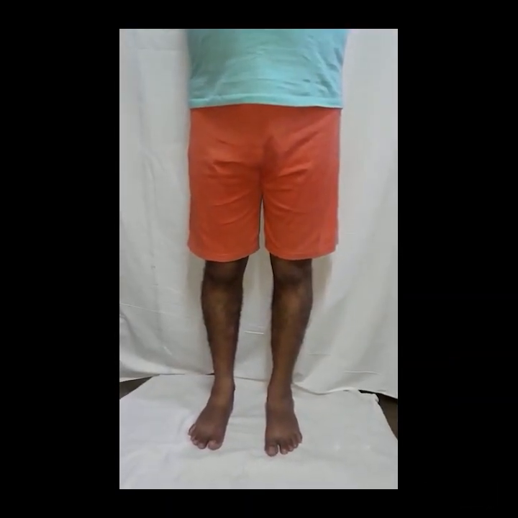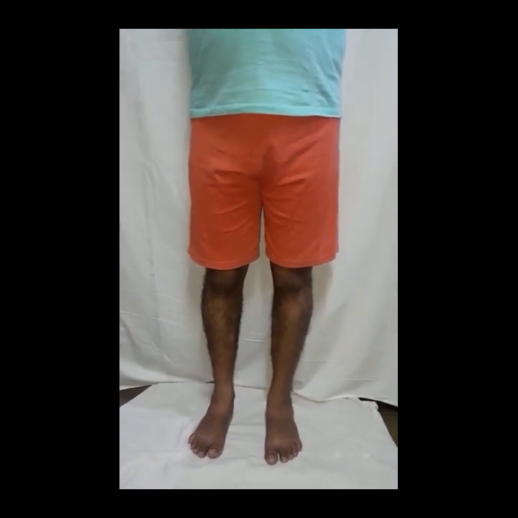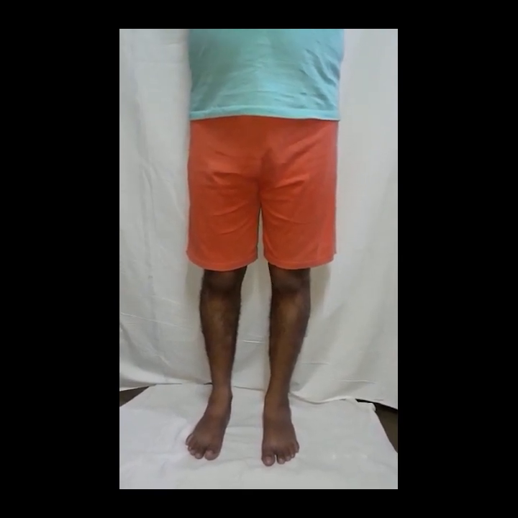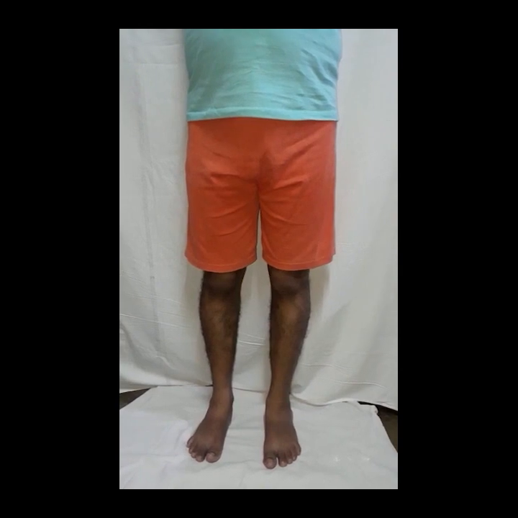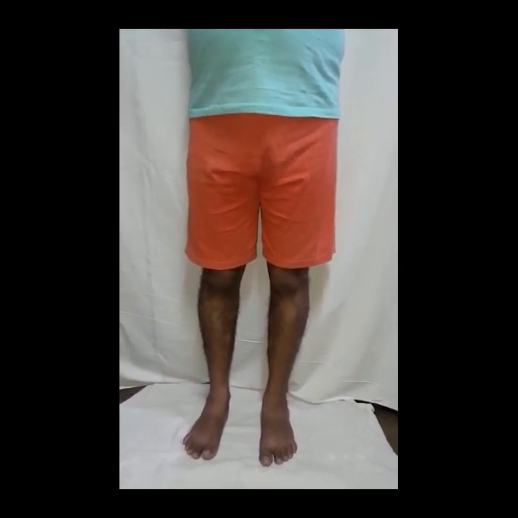Patient is standing with feet 10 centimeters apart, knees extended and equal weight on both feet. The clinician places his hands on bilateral anatomical structures, that is the ASIS and PSIS, on the right and left side.